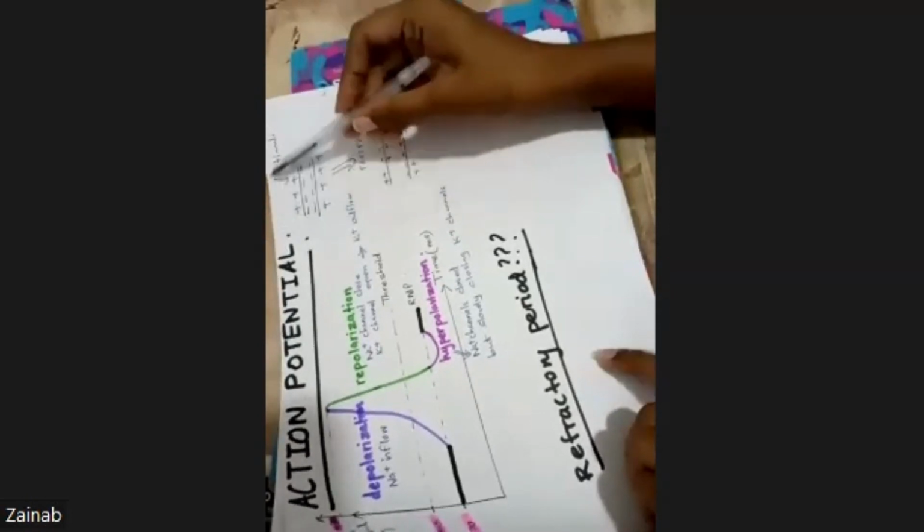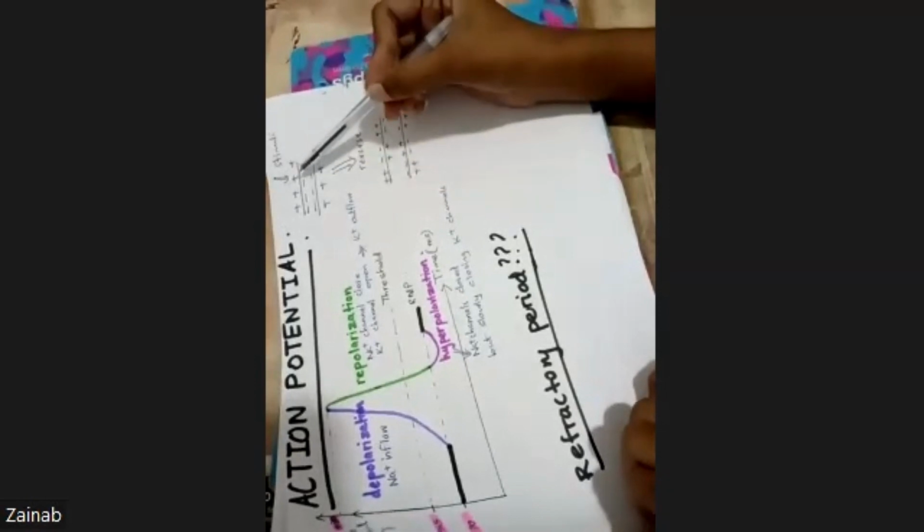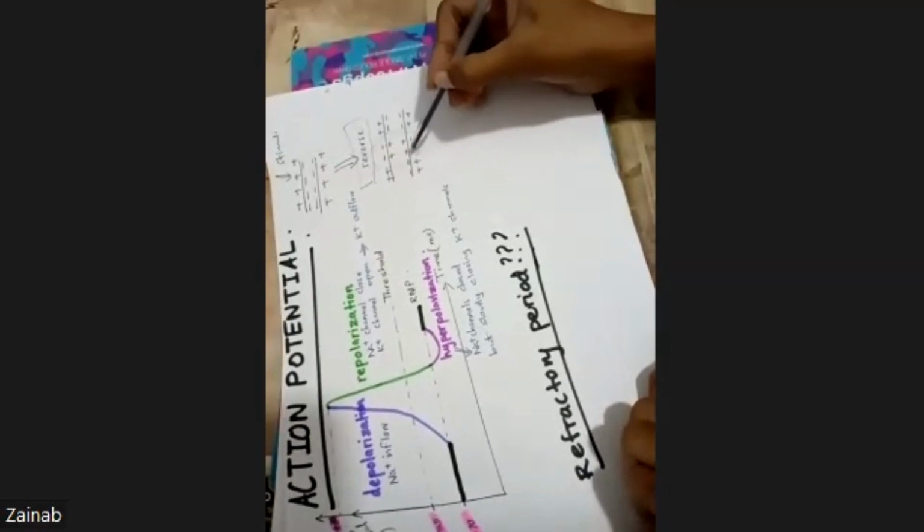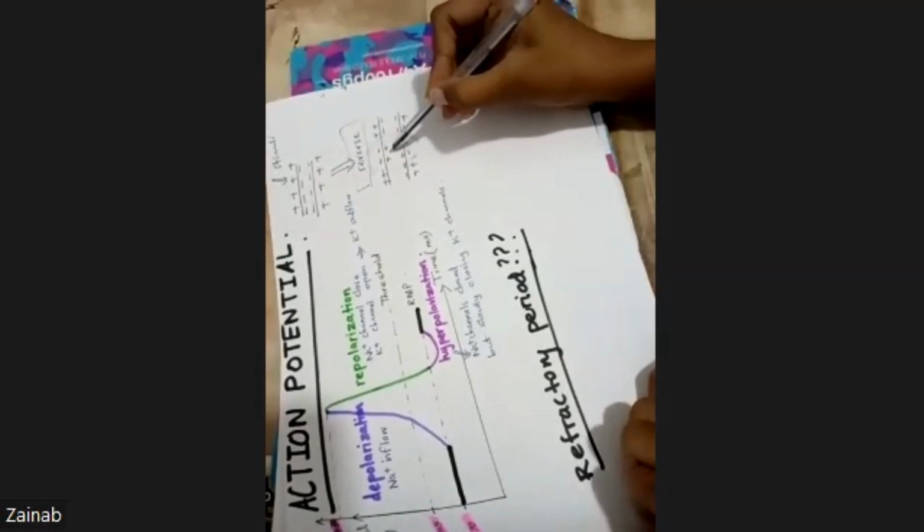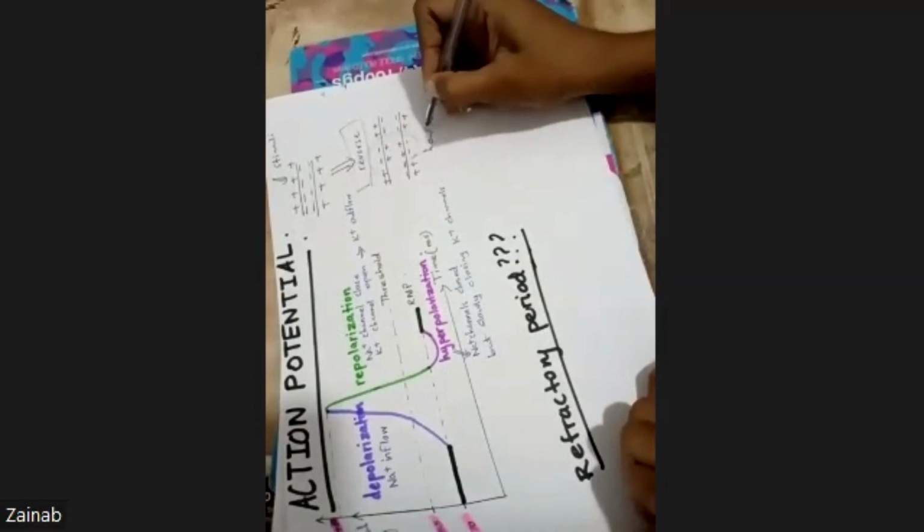Okay, so in the resting state, your neuron is like this. That means inside is negative, outside is positive. So when a stimulus arrives, it becomes reverse. That means a small region becomes positive inside and negative outside. So how does this happen? How?